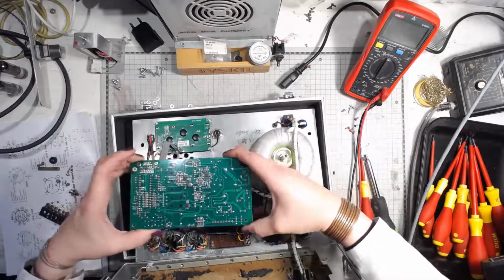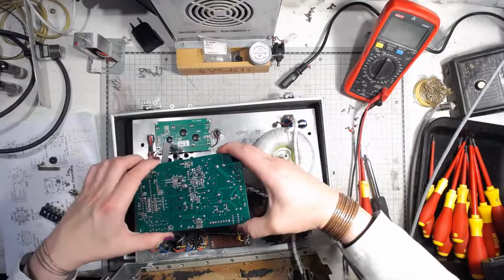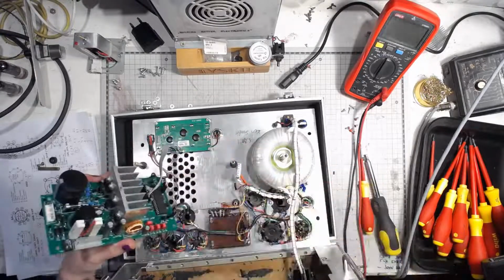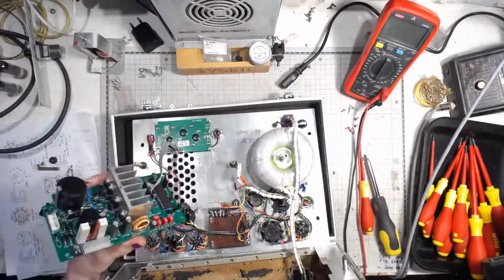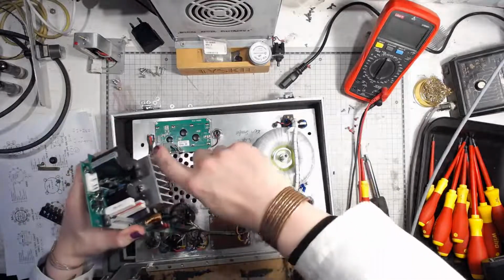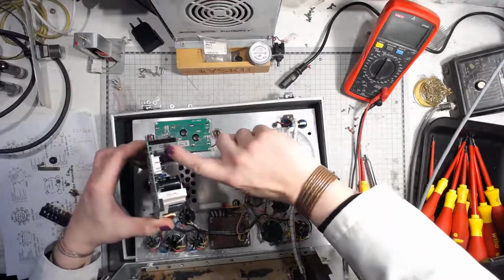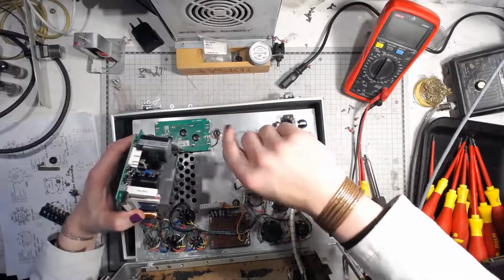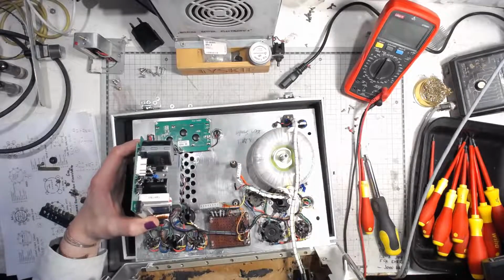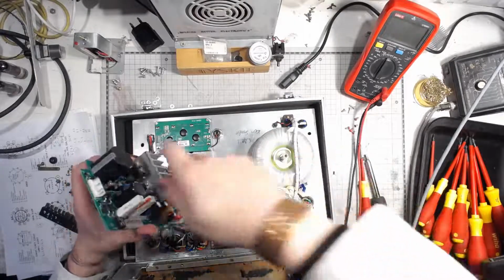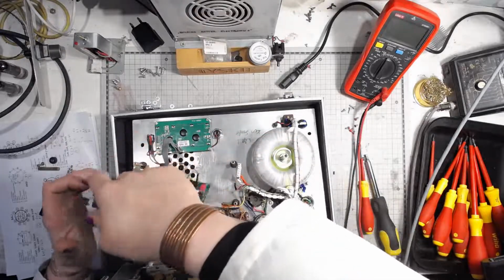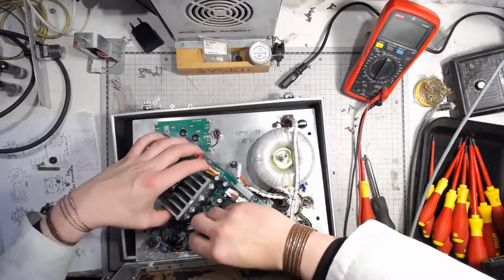So here's the back side, and here's the component side. This is the big ass 330 microfarad 400 volts electrolytic capacitor for the B+ supply.